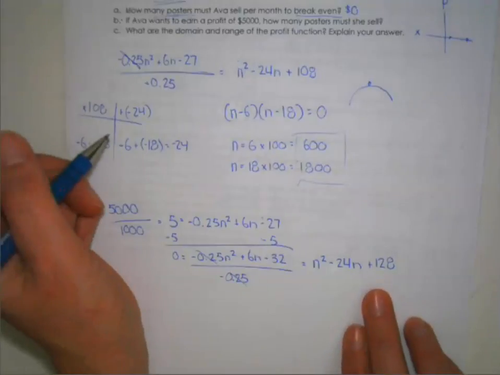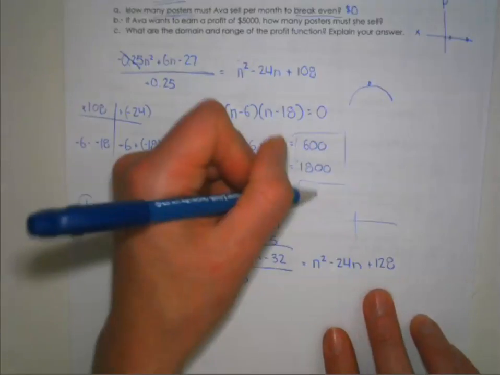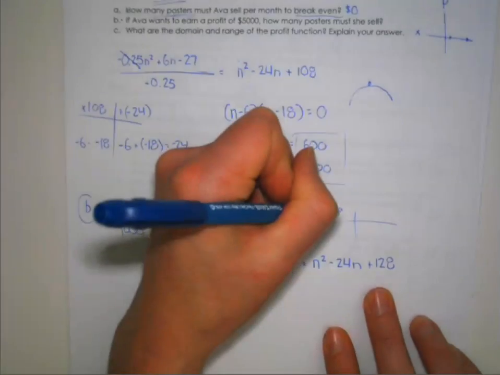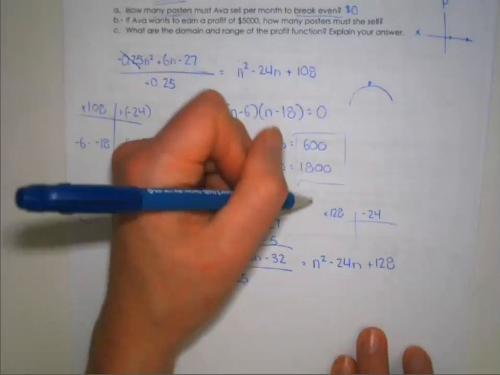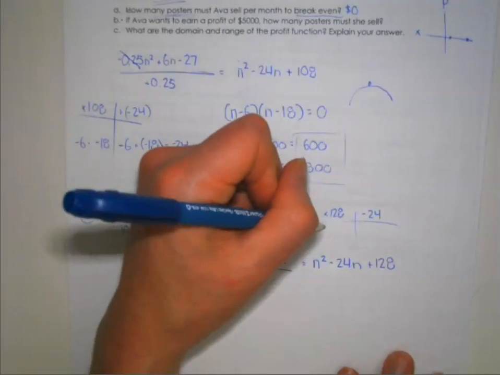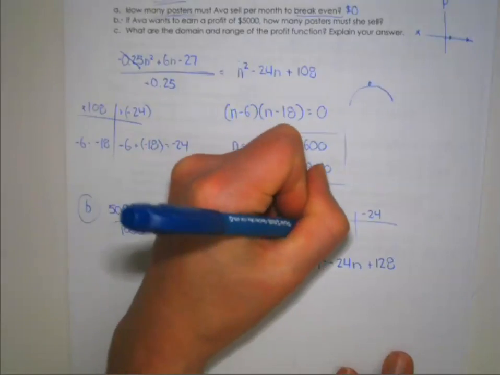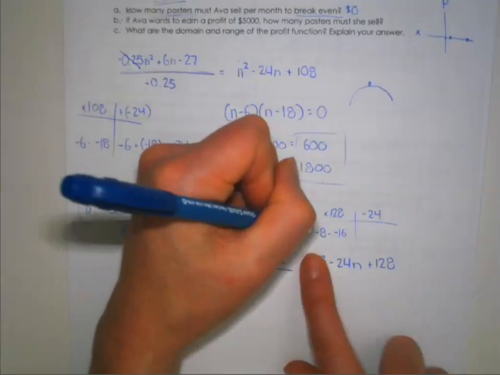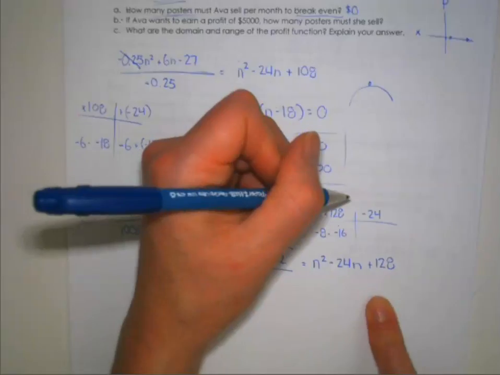Now if we can factor it down, we would look for two numbers that multiply to make 128 and add to make negative 24. And again, I won't make you sit through while I try all the different numbers, but what I ended up with was negative 8 times negative 16. So negative times a negative to get a positive. Negative 8 plus negative 16 is negative 24.